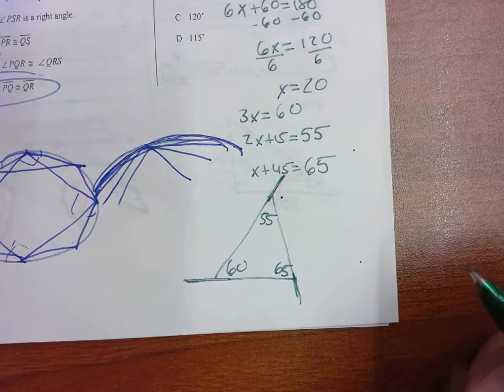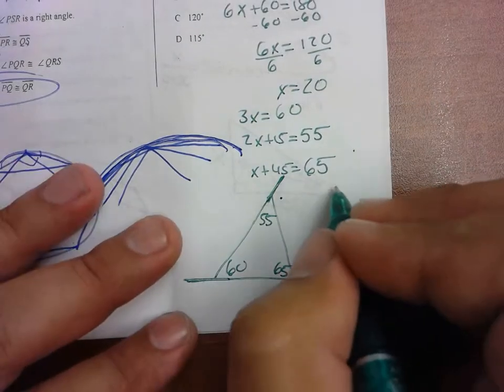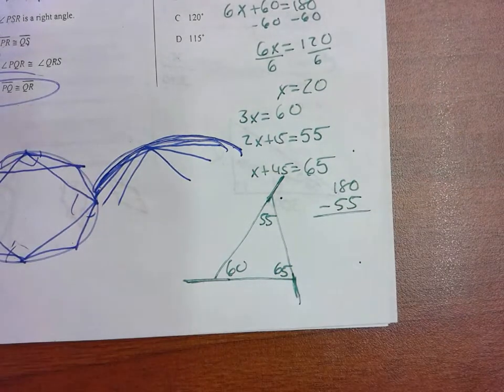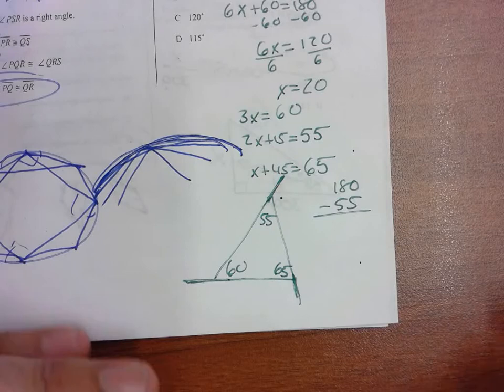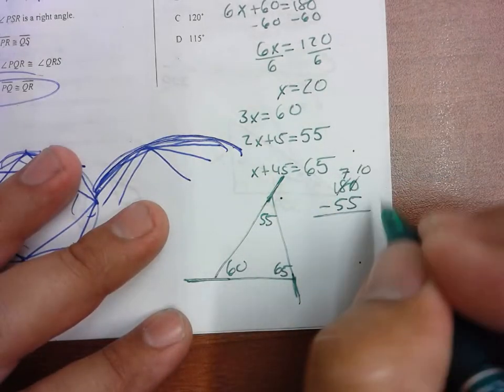So which exterior angle is going to be the largest? The one next to 55. Really? Because 180 minus 55 is going to give you a bigger answer than 180 minus 65. So 180 minus 55 is?